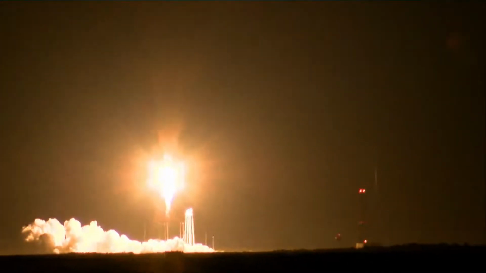Antares is lifted off the pad and it's cleared the tower. Now pitching downrange and picking up speed as it clears the pad. Sound should be reaching us shortly as Antares pitches downrange away from the pad now. Working, no issues. Still haven't gotten the sound yet. That's pretty cool.